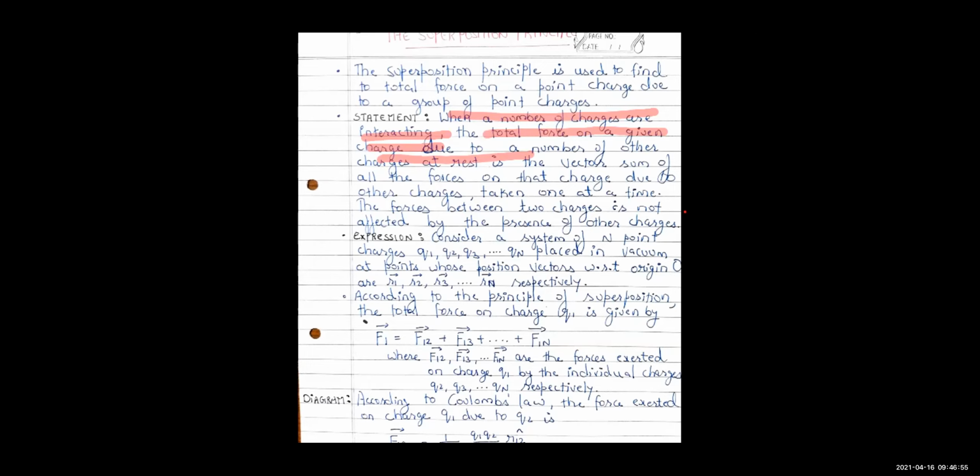So suppose you are having a system of n point charges, right? You have many charges: Q1, Q2, Q3, Q4, Qn. All are placed in vacuum, right? And they are placed in such a way that their position vectors with respect to the origin are R1, R2, R3 and Rn respectively.